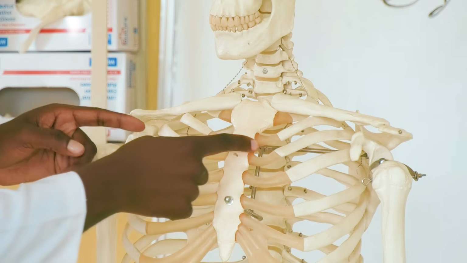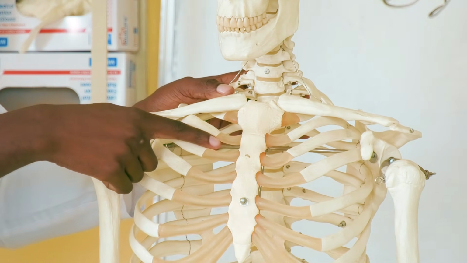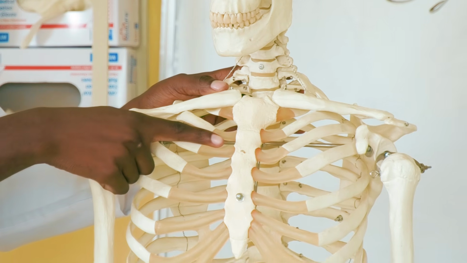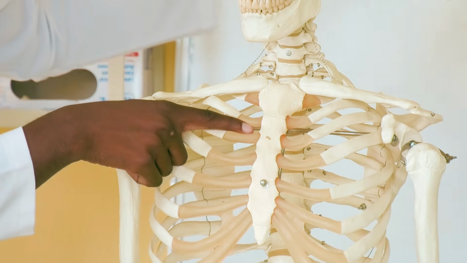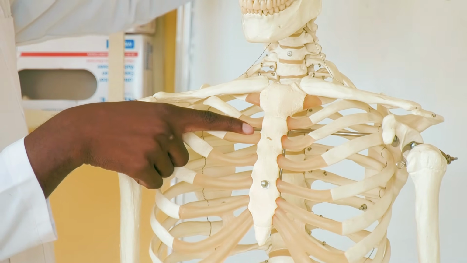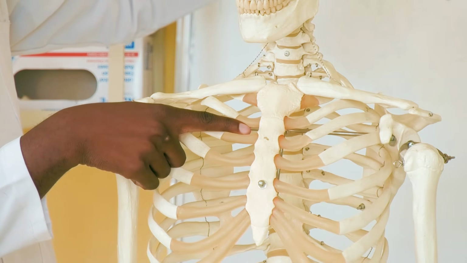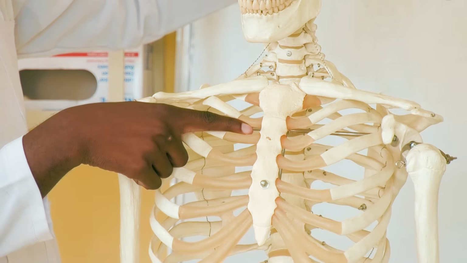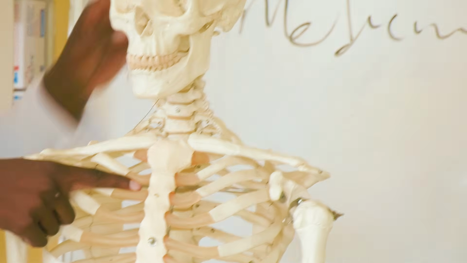Now, the other landmark, using the same landmark, you just move to the right side. In the second intercostal space, sternal border, you're going to be listening to the pulmonic area. Pulmonic area, from the pulmonary. You told me about aortic valves, pulmonic valves, so we also have the pulmonic area.